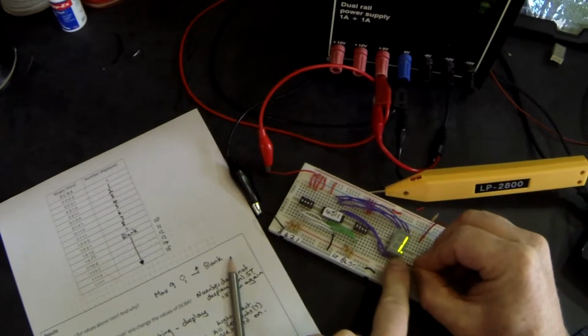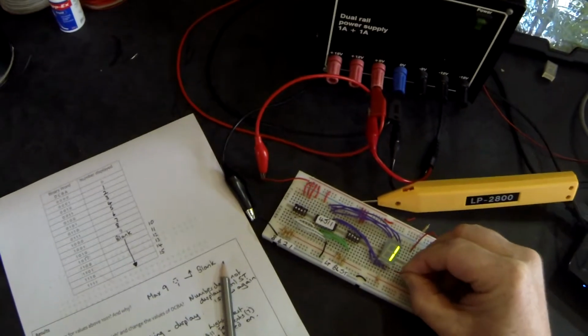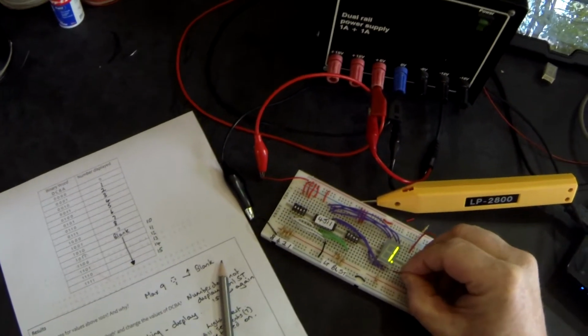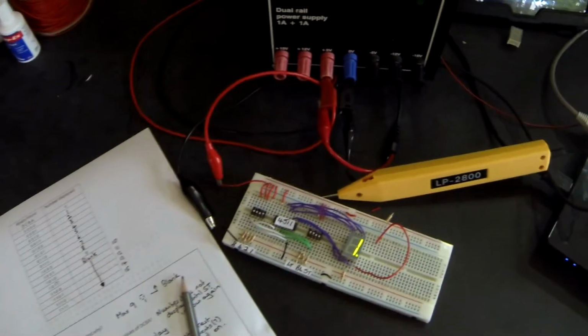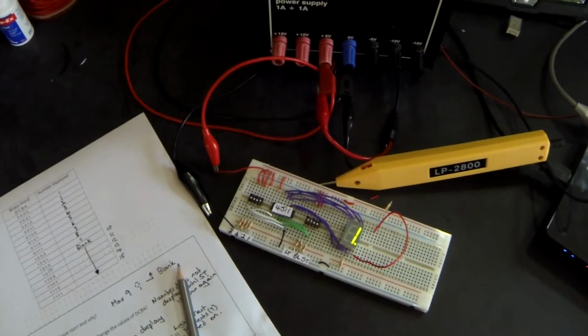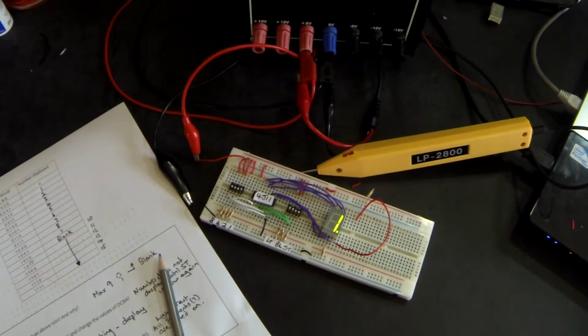You will see this little decimal point come on, and that's what the DP stands for. So should you ever want to use the decimal point, then you just connect it to 5 volts and it will turn on. But it's not part of the decoding process.